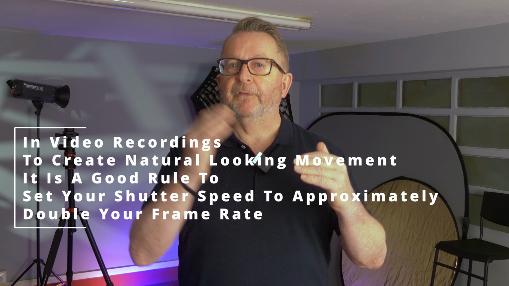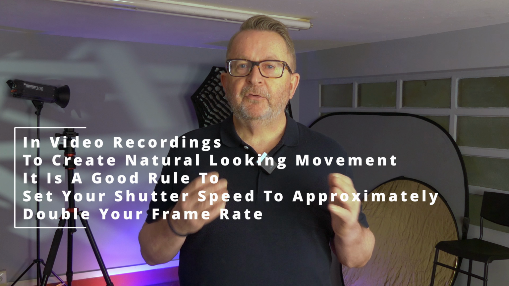However, we can't really do that for video recordings because you may want to keep your shutter speed at double your frame rate so as to create natural looking movement. Imagine that on a bright day you're recording your video at 24 frames per second and therefore you want to set your shutter speed to 1/50th of a second to keep those movements looking natural. But when you set your aperture to the f-stop which you want for artistic reasons and your ISO to the minimum which your camera will allow you to reduce sensitivity to light, the video is still overexposed.